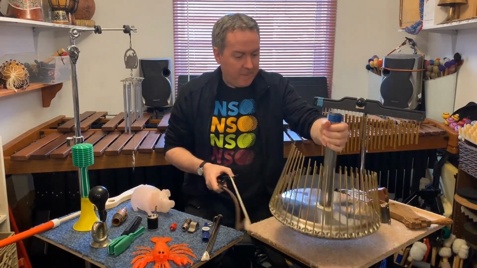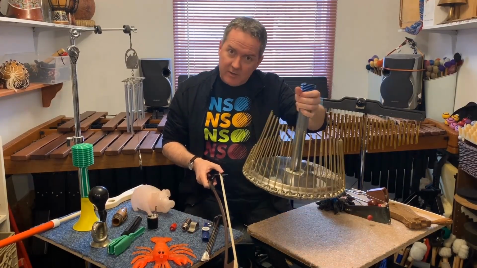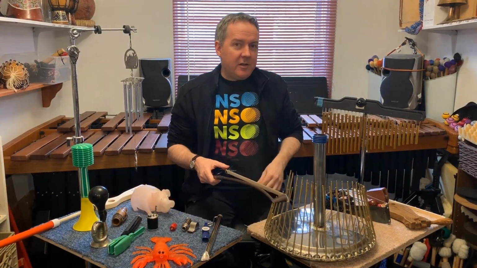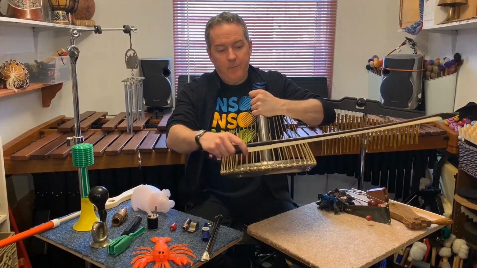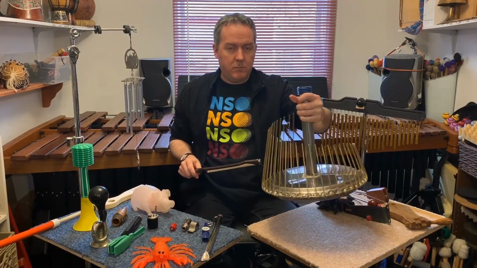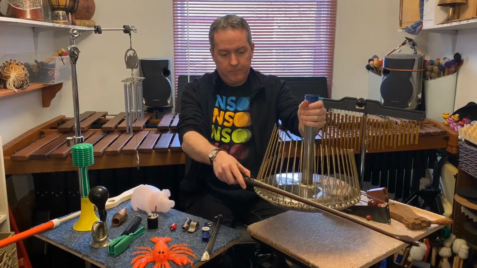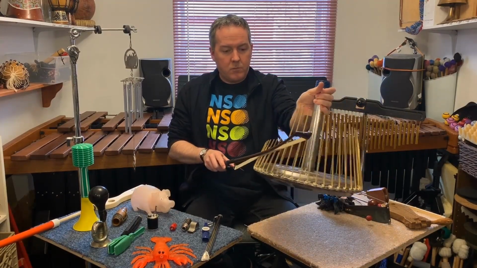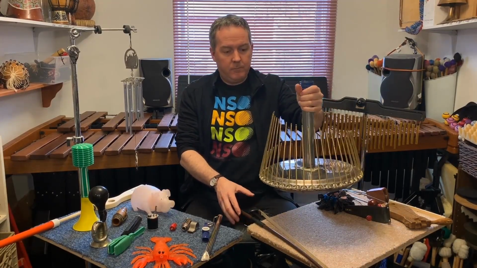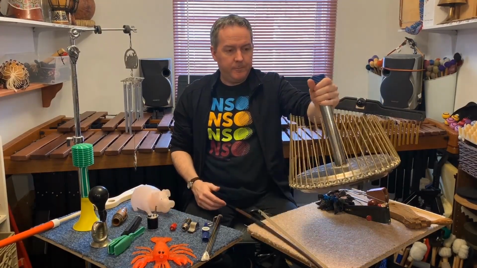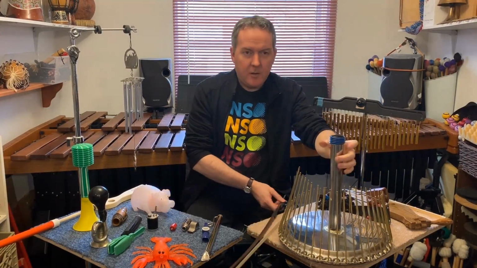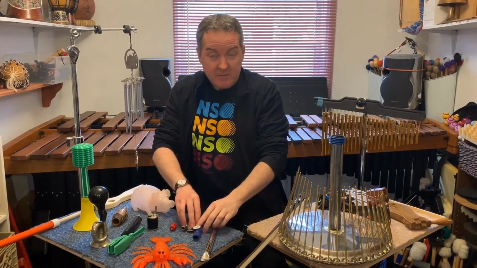This beautiful instrument here is called a waterphone. It has a little bit of water inside it to change the pitch, and I bow it with a bass bow. It's a pretty creepy instrument. You hear it in soundtracks, especially of horror movies. Pretty spooky.